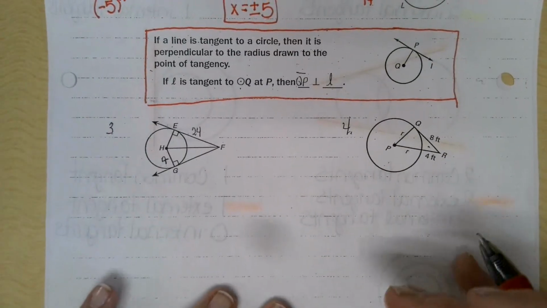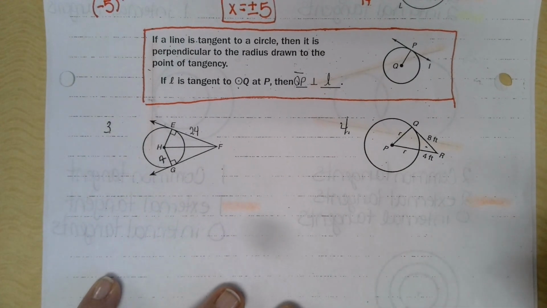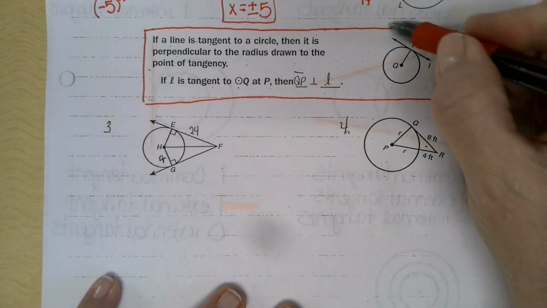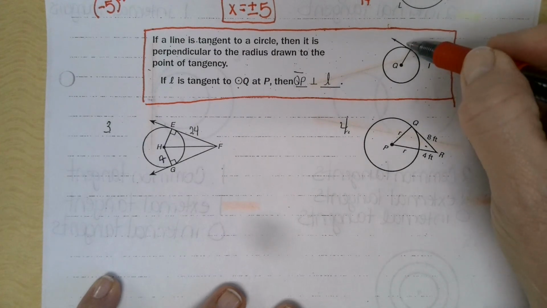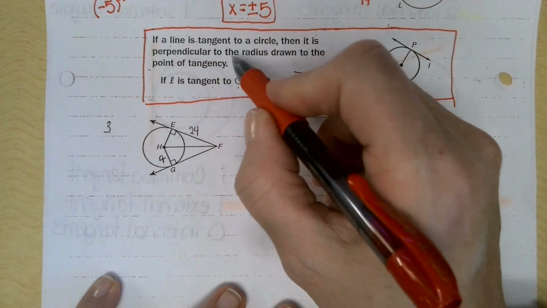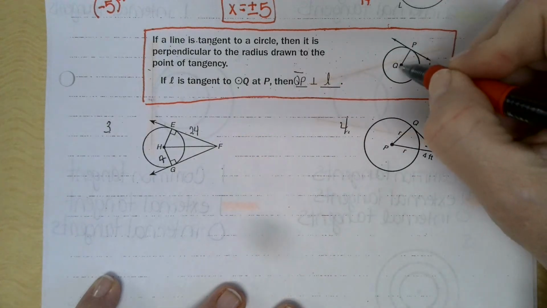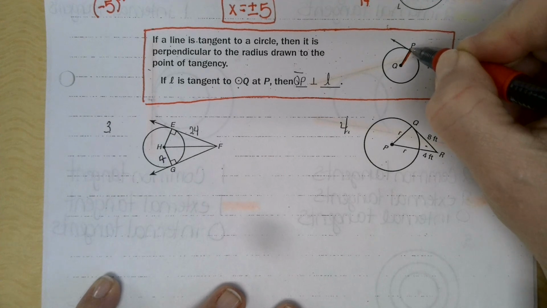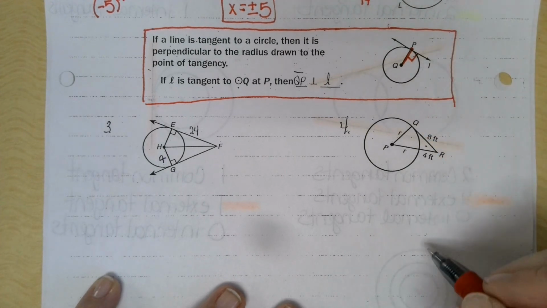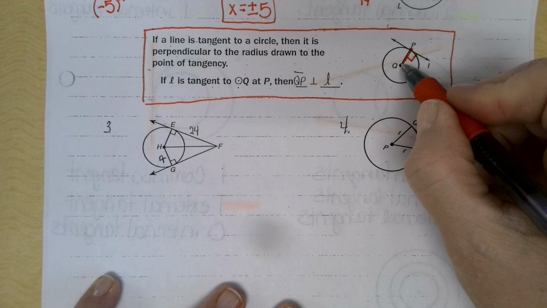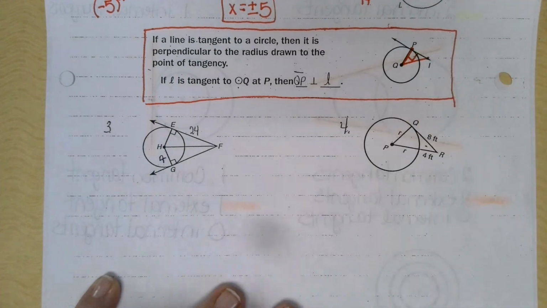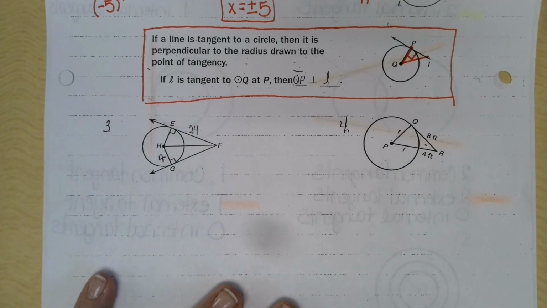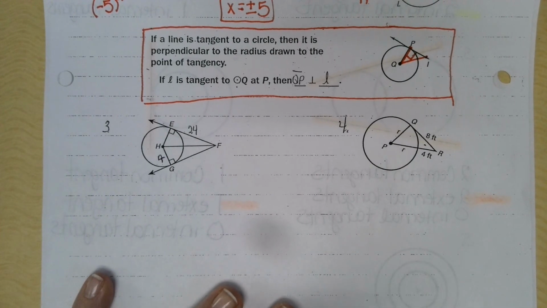So this is our next theorem. We have kind of seen this in some of the problems already, but now it's official. It says if a line is tangent to a circle, so this line L is tangent to the circle, then it is perpendicular to the radius drawn to the point of tangency. This is a big deal. When you have a radius touching a tangent, it is making a right angle here. Well, guess what kind of triangle we're going to have? We're going to have right triangles. 30-60-90, Pythagorean theorem, Pythagorean triples, all sorts of things are going to start popping up.